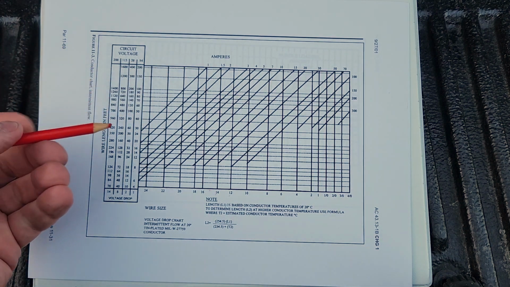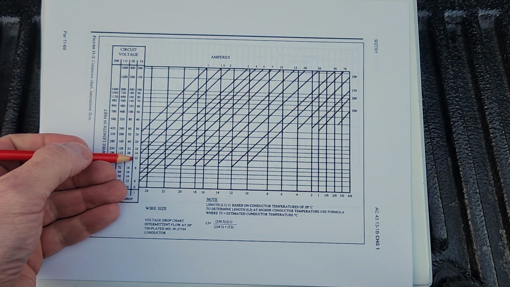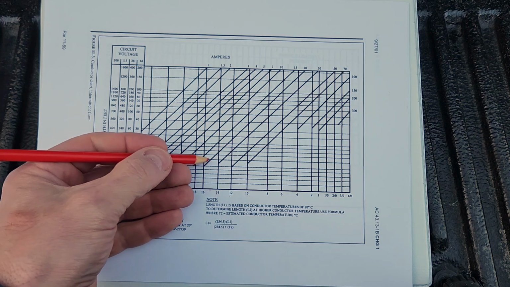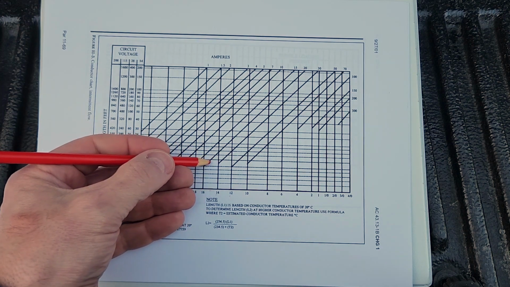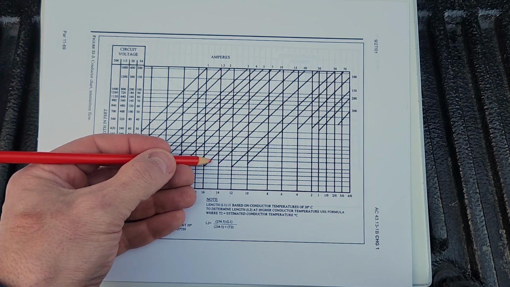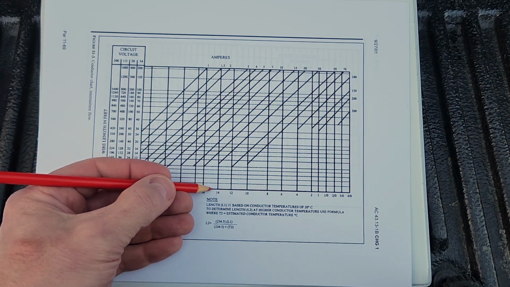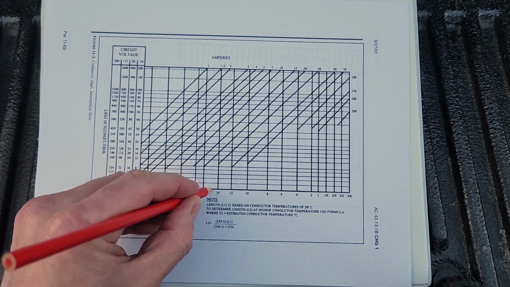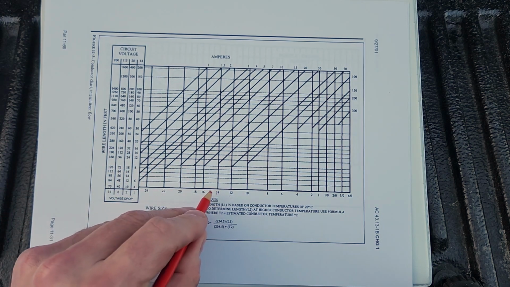So in that previous example, say the wire run was 12 feet again, and you go over to the 20 amp line, which is right there, and you drop down, and yeah, we're at, what's that, 15 gauge?